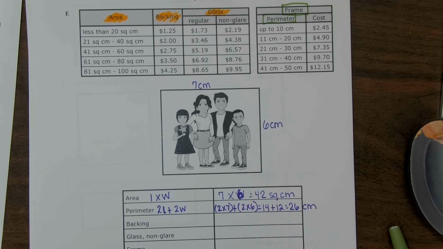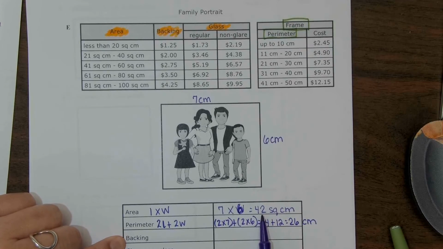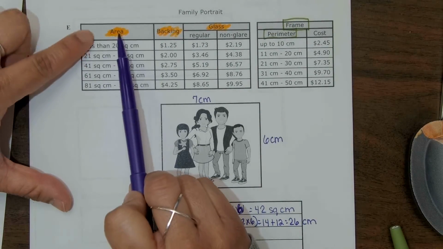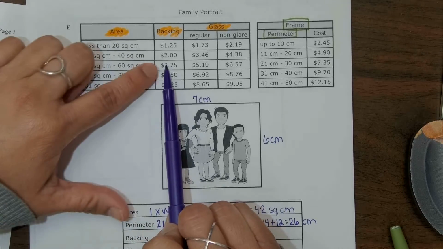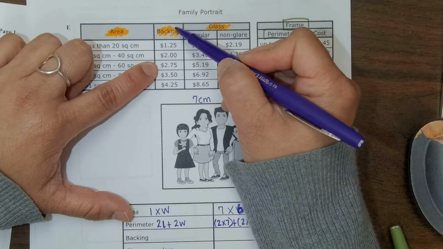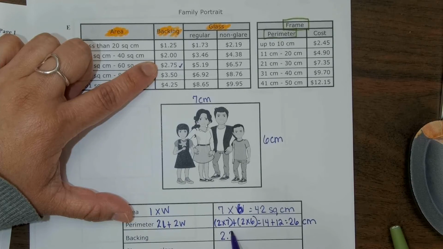So now we have the information to find the total cost of framing this picture because we have the area and we have the perimeter. Now, if the area of this picture is 42 square centimeters, what would be the cost of the backing? The area is 42 square centimeters, so we go to the row for 41 to 60, and the backing is 275. So the backing would cost $2.75.